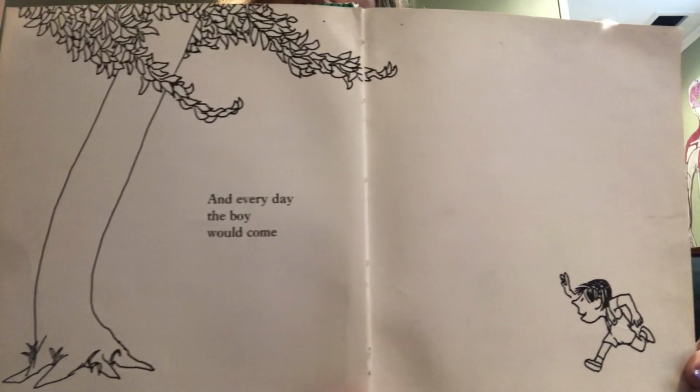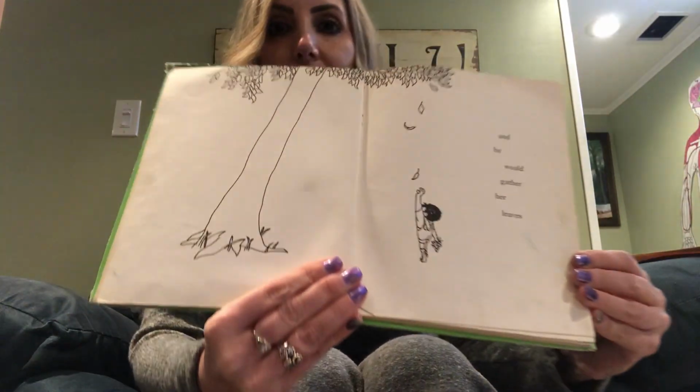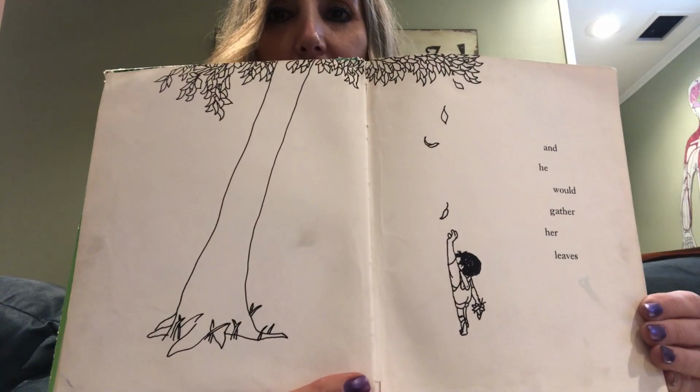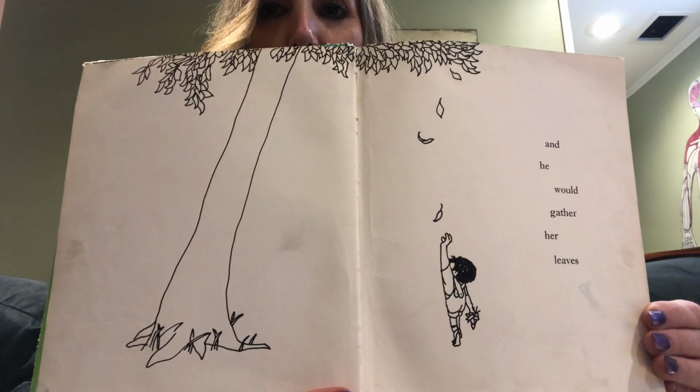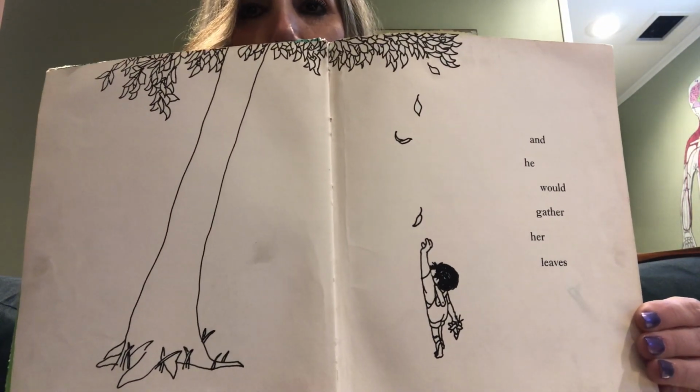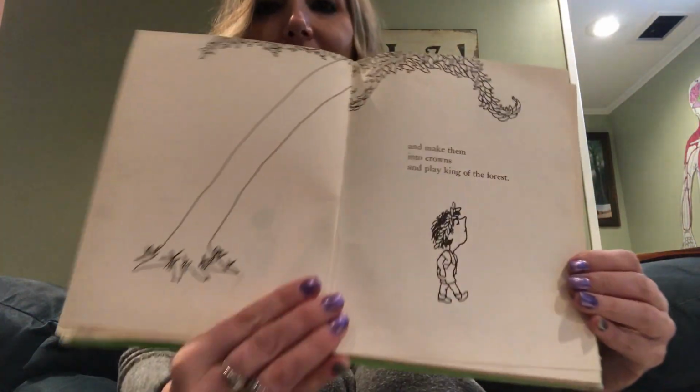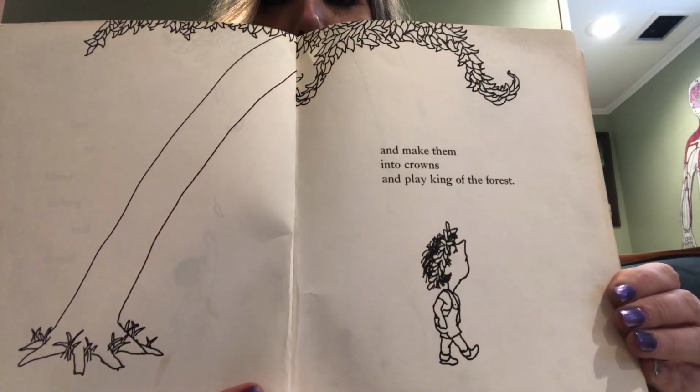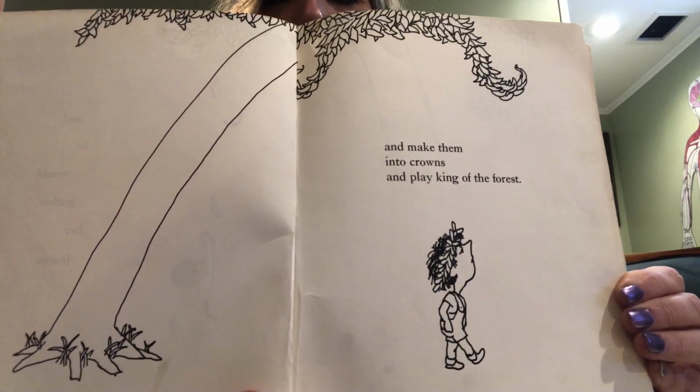There he is, going to visit the tree. And he would gather her leaves. So see the leaves falling down? And he's picking them all up. And make them into crowns and play king of the forest. And he made a pretty nice crown with those leaves.